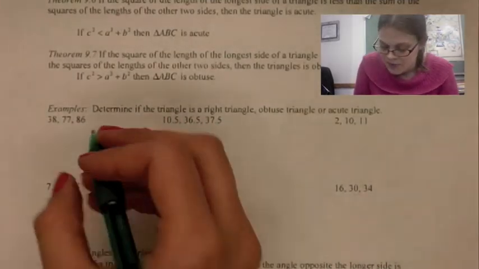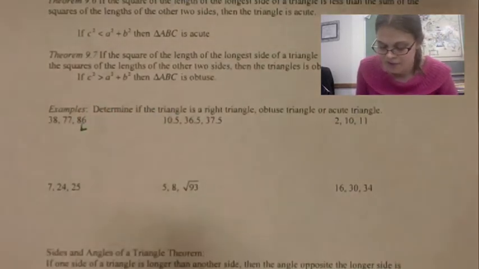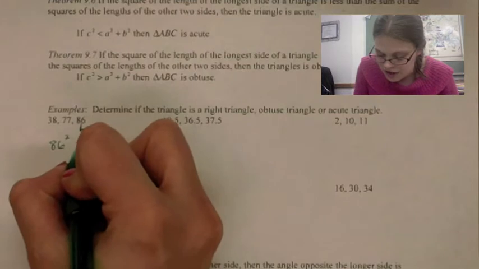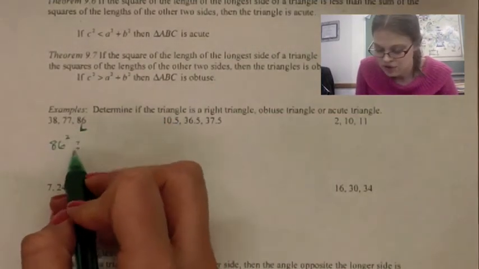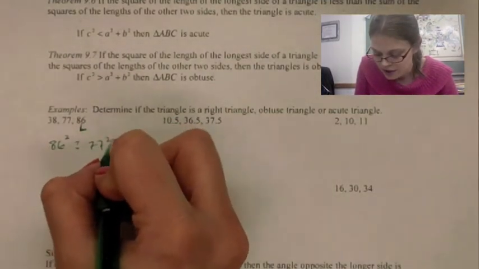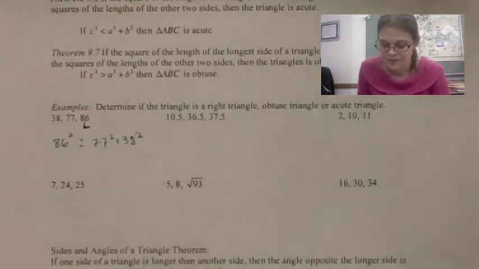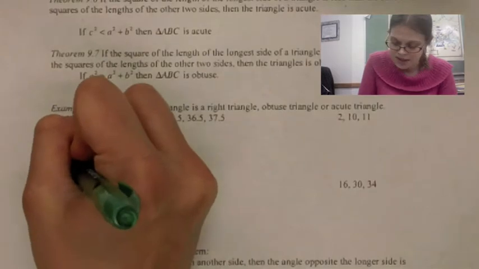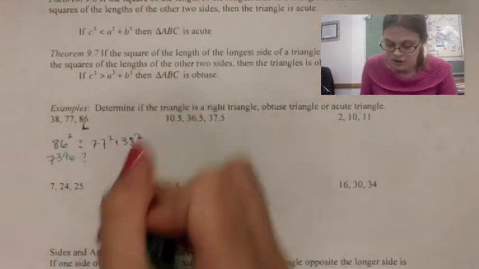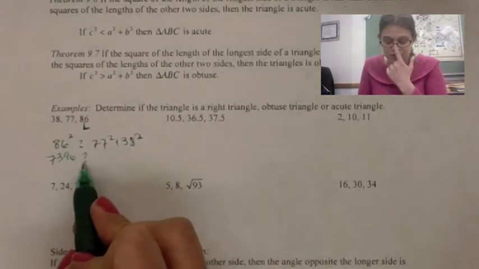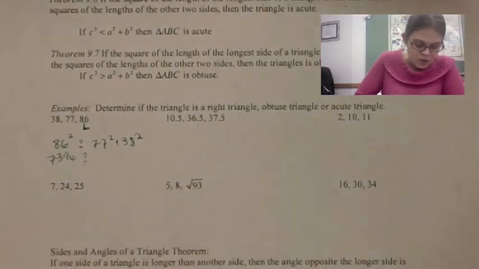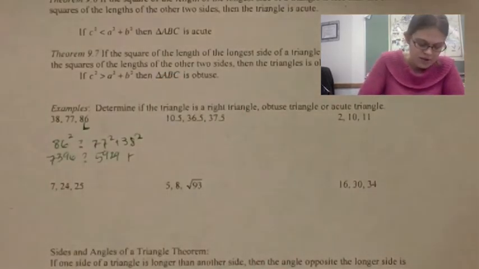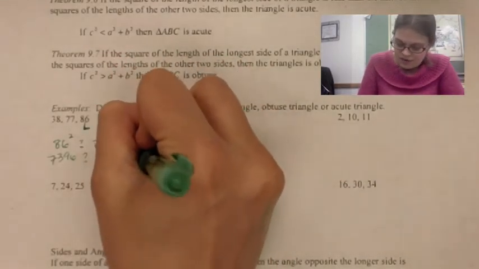So in this example, the 86 is the longest. I'm going to set 86 squared, and I'm wondering, is it going to be greater than, less than, or equal to 77 squared plus 38 squared? If I do 86 squared, I get 7396. 77 squared is 5929, and 38 squared is 1444.